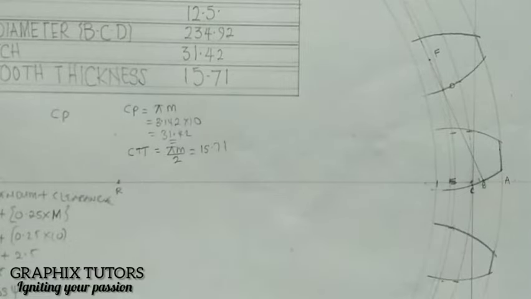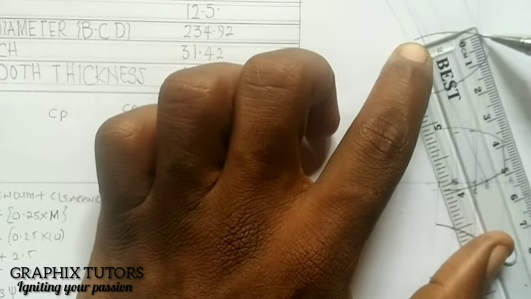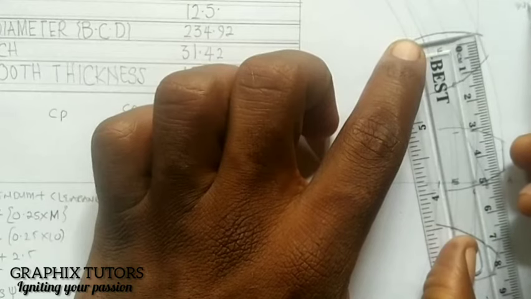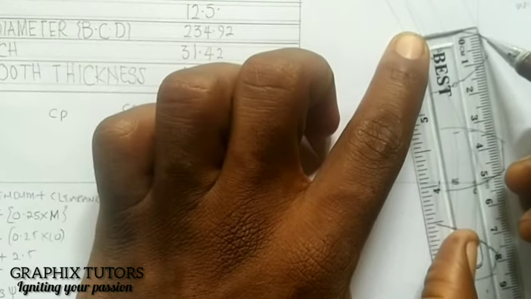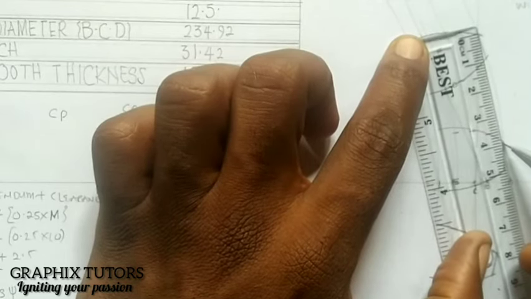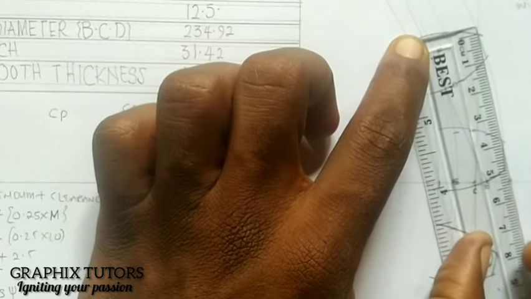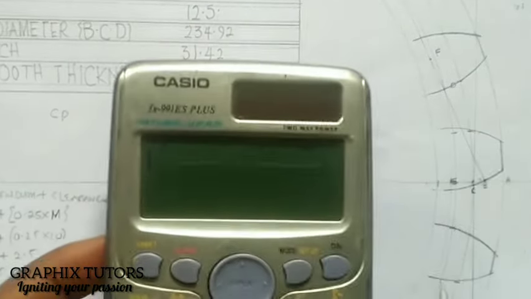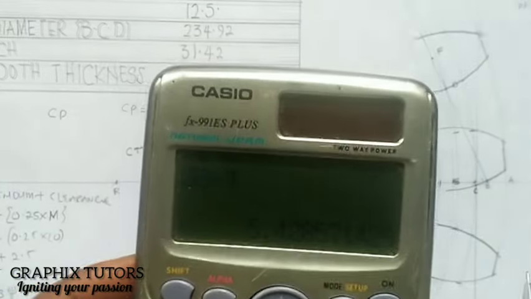I'm going to measure the distance of the teeth from the beginning of the teeth to the corresponding beginning of the next teeth. That means we'll call it the wide out. You get the wide out. So I'll measure from here, right, to the next one here. So what am I seeing here? I'm seeing 35, 38. So I'll divide 38 by 7. 38 divided by 7 will give me 5.42.